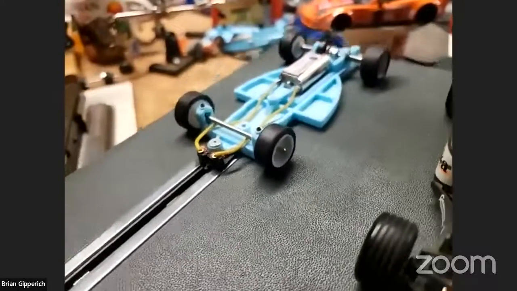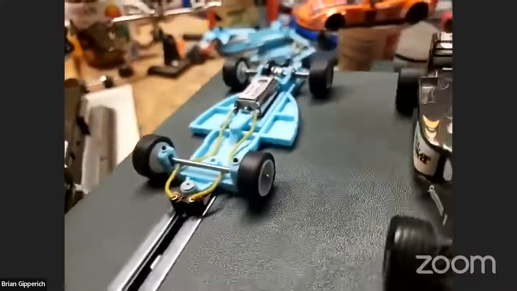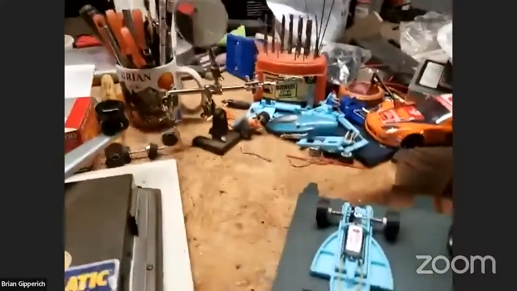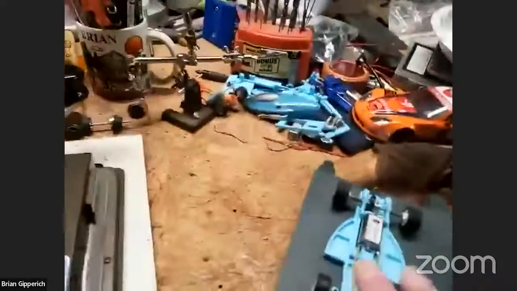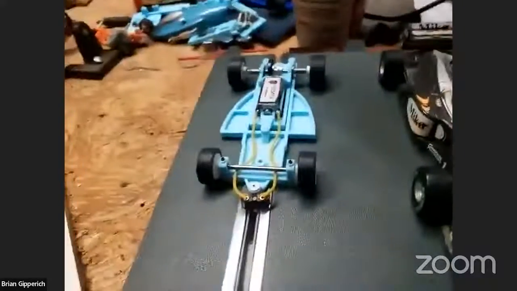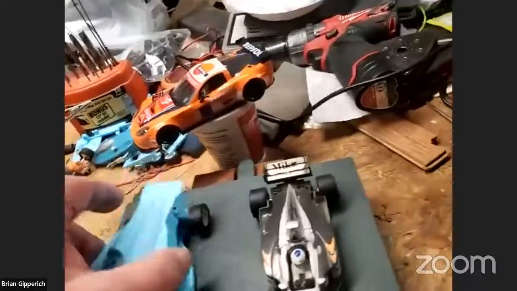I'm using 2mm axle spacers as bearings, so it freewheels quite nicely. So far, so good. And then the last part is, ta-da.